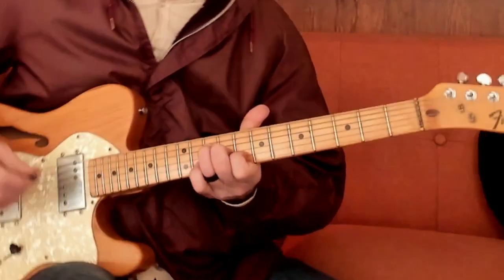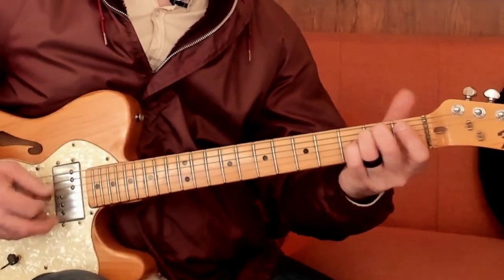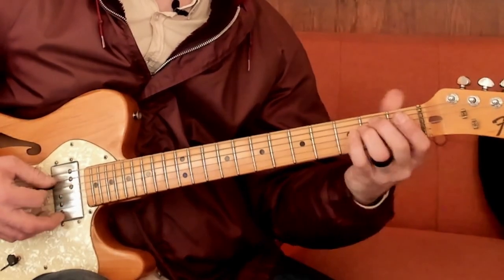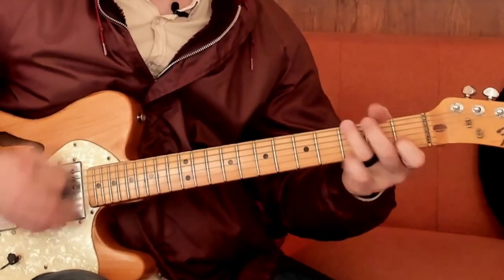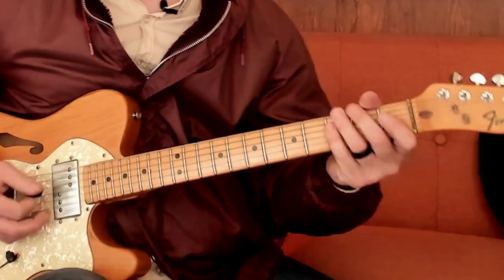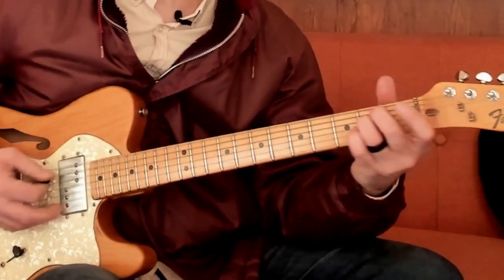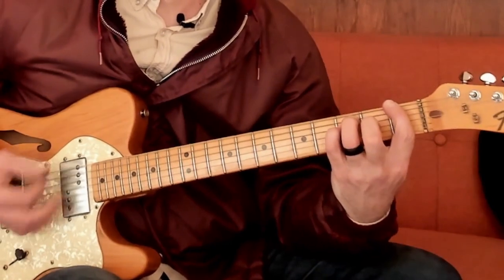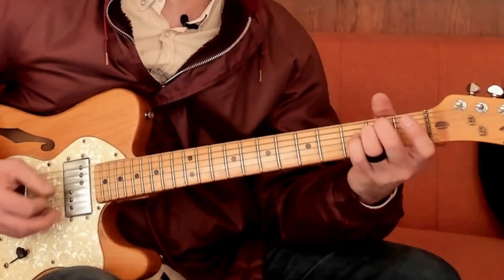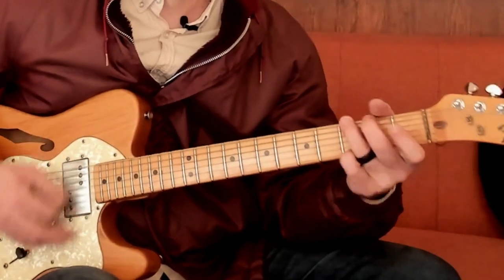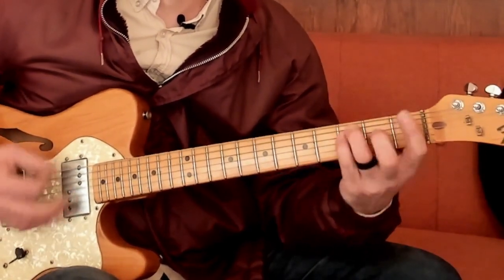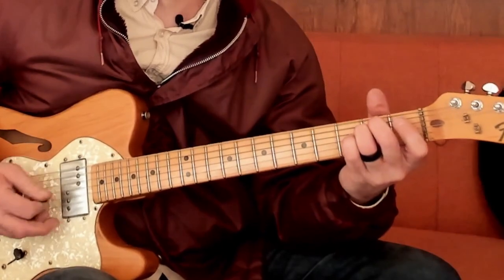And then he does that little turnaround, which is like, E minor, F major I kind of like. E minor, A minor, G. Okay.